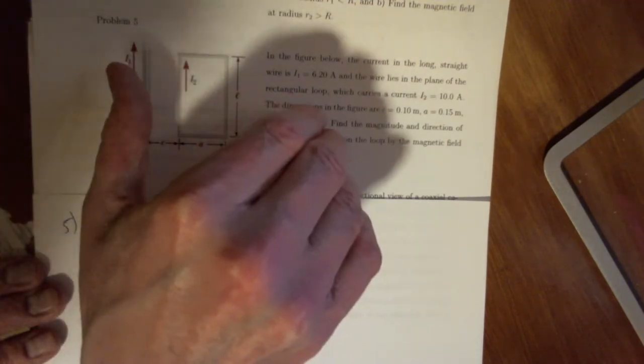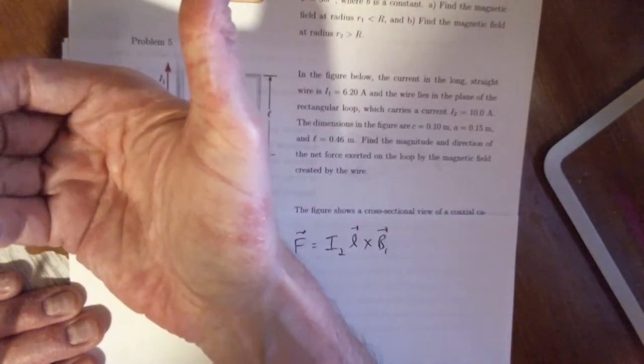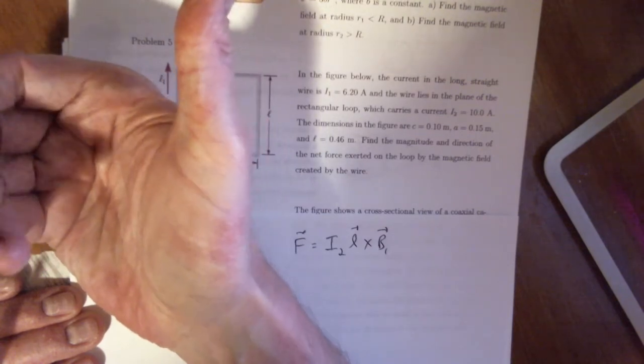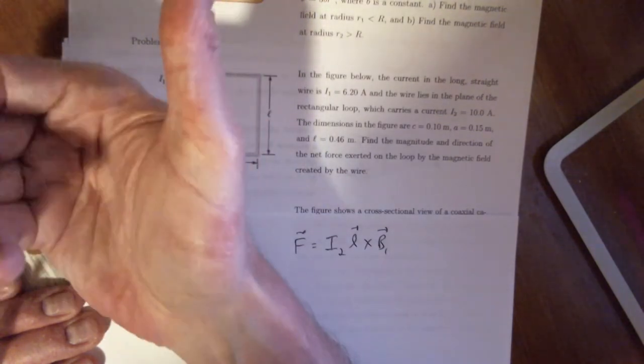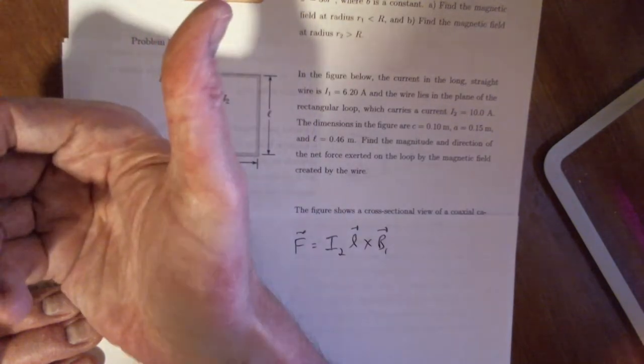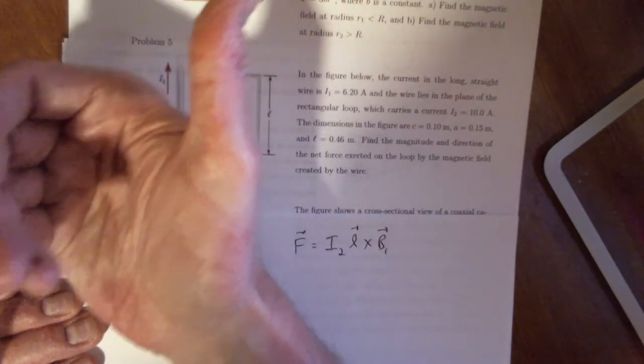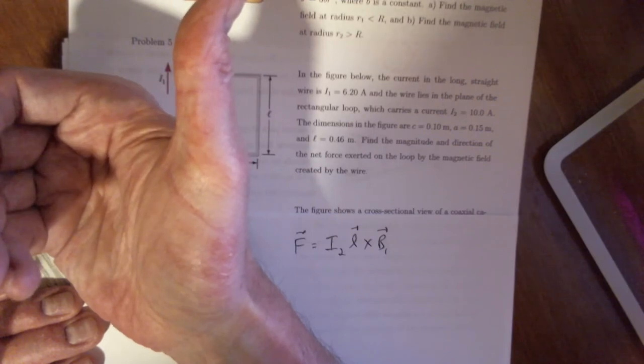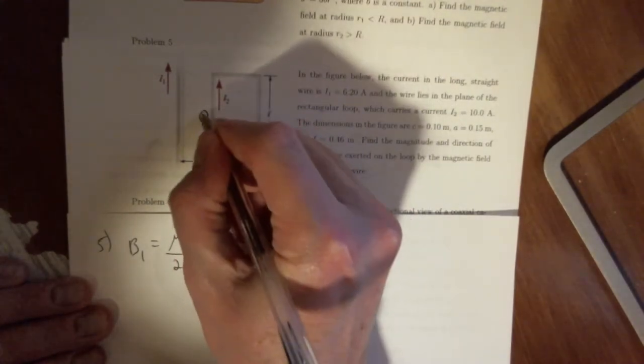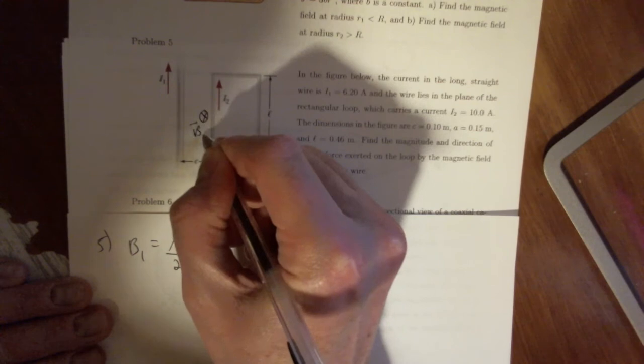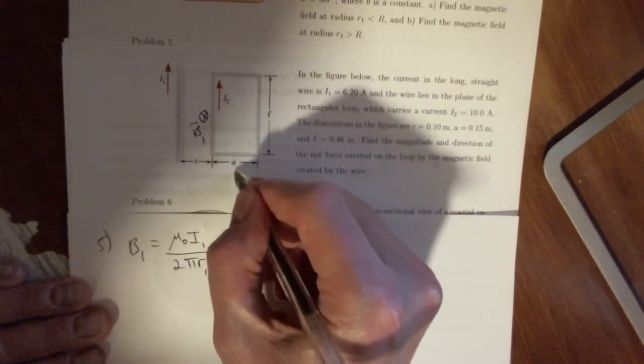Note, you're not using it for the problem, but on the left side of current 1, the B field curls out of the page, because when I stick my thumb toward the top of the page, my fingers curl out of the page on the left side of current 1. But on the right side, when I stick my thumb toward the top of the page, my fingers curl into the page. So B1 is everywhere into the page on the right side of current 1.